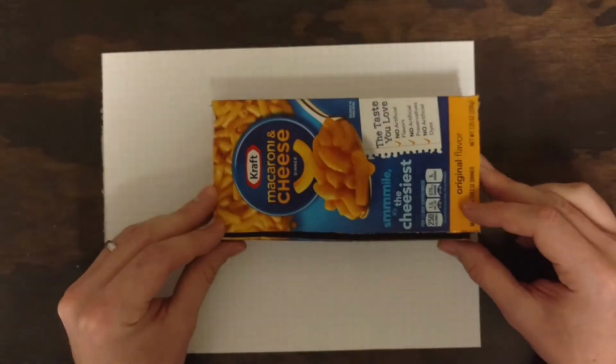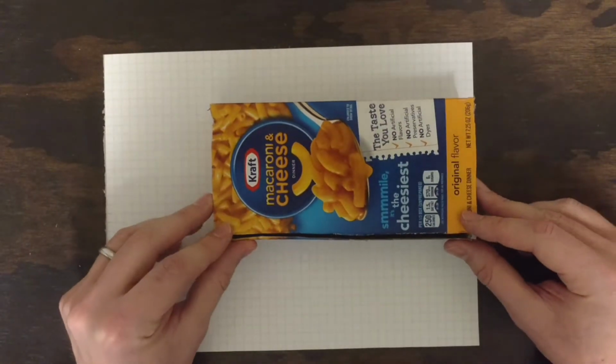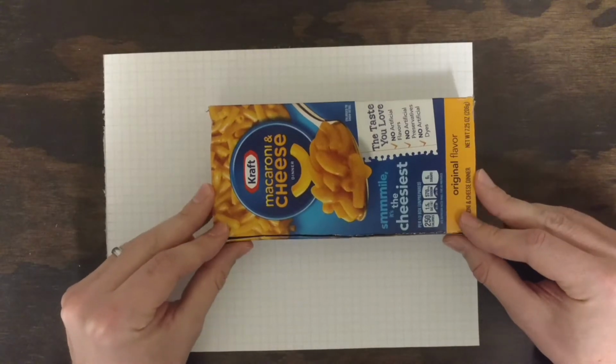Anyway, with that, let's just jump into the math. So today we're going to be talking about surface area, which is another property of three-dimensional shapes. Last time I was with you, I talked about volume, but I want to share surface area today with this box of mac and cheese that my son's been eating a lot of during this little quarantine.